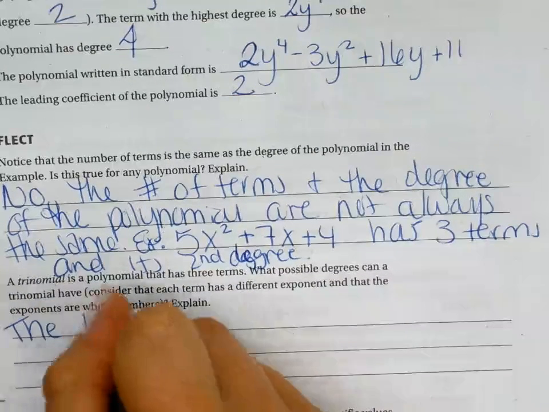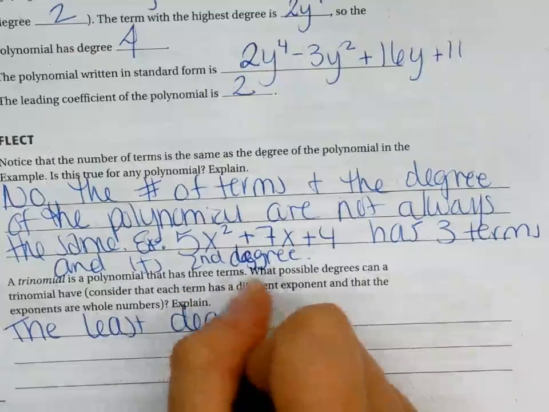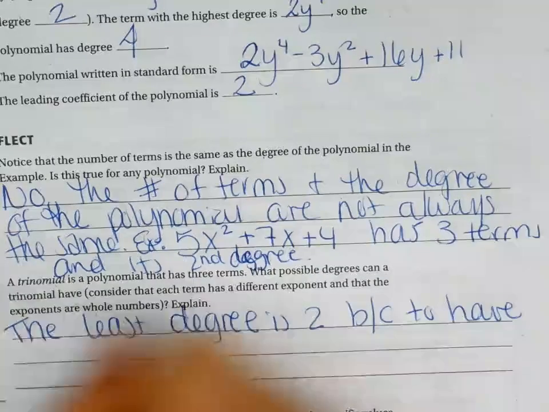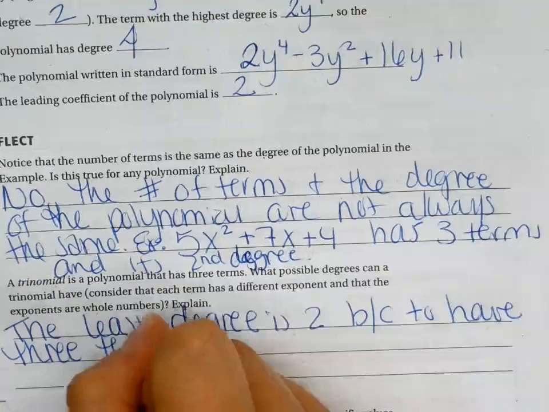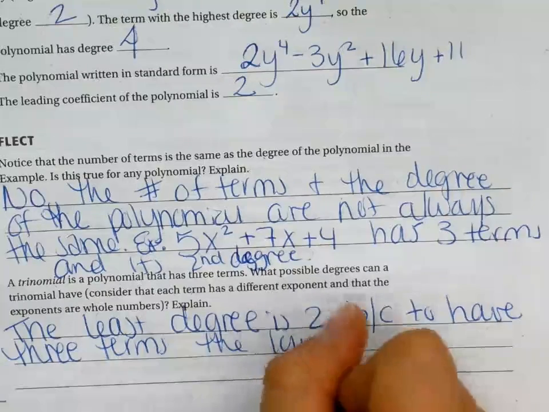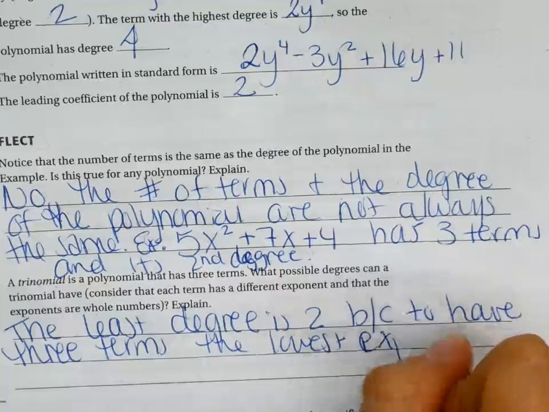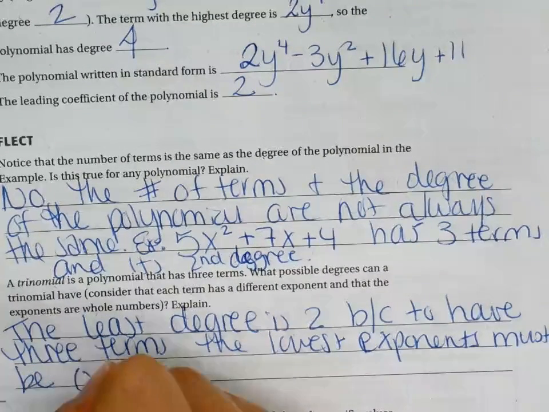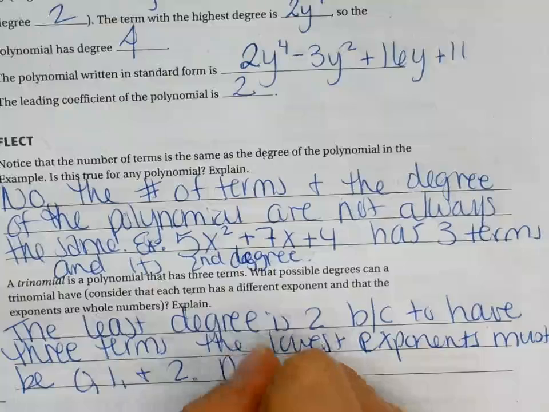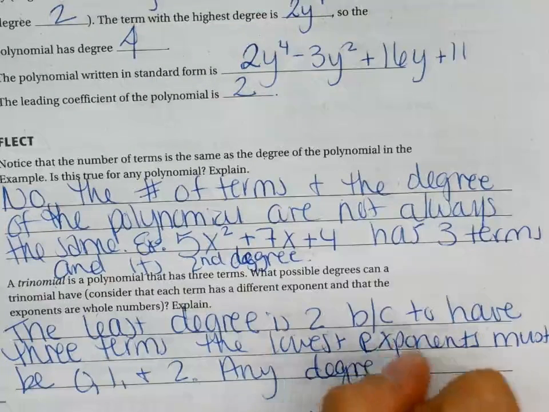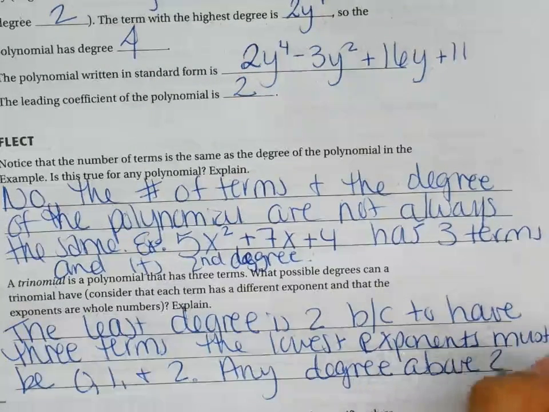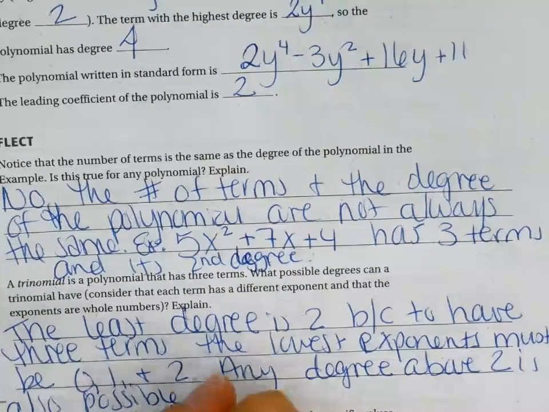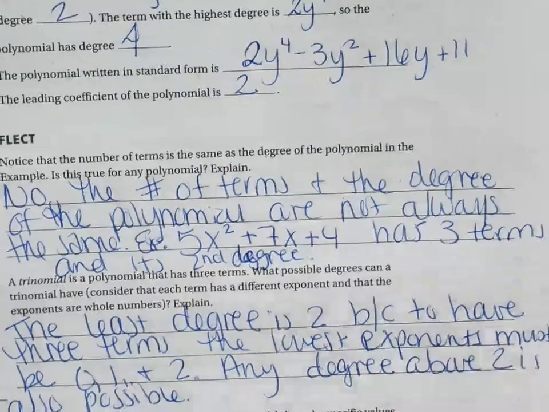The least degree is 2 because to have 3 terms, the lowest exponents must be 0, 1, and 2. Any degree above 2 is also possible, because you don't have to have every degree, right?